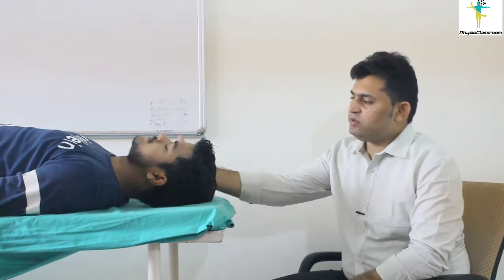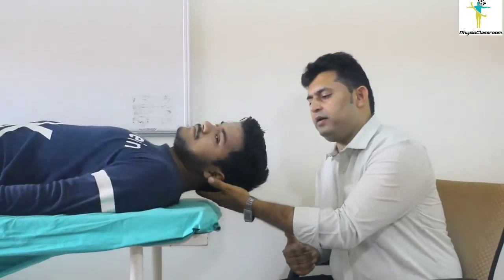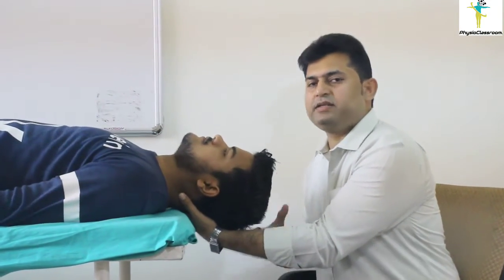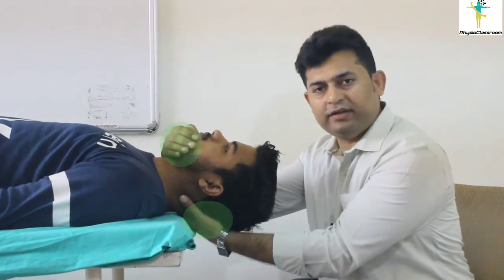The patient is made to lie down in supine position, and then the therapist asks the patient to gradually move out of the couch in such a manner that the head of the patient is supported by the two hands of the therapist. In order to successfully perform this treatment procedure, the hand placement of the therapist is very important.